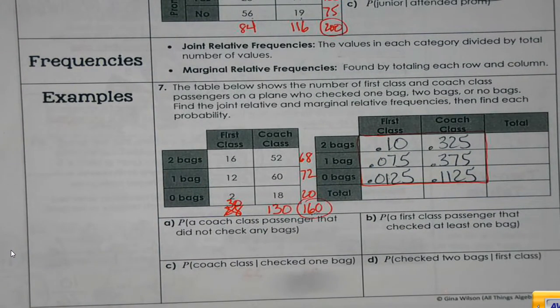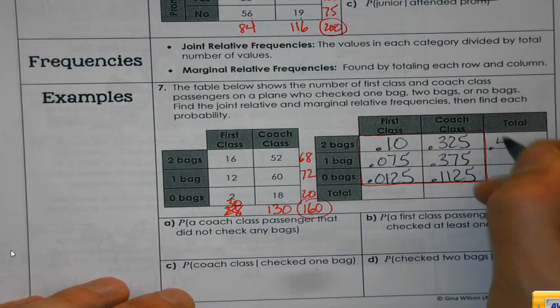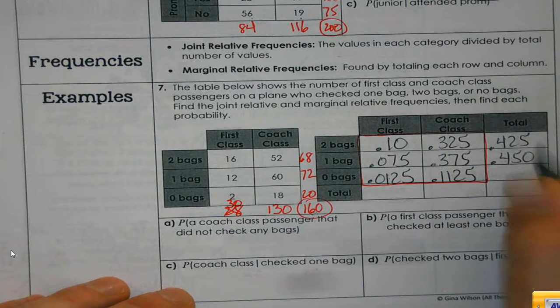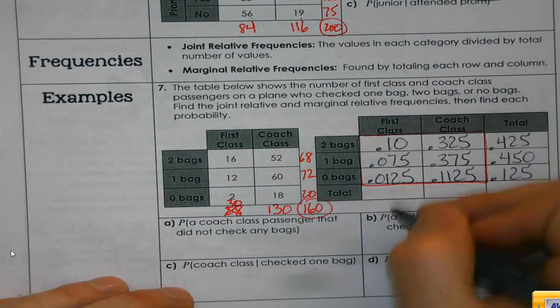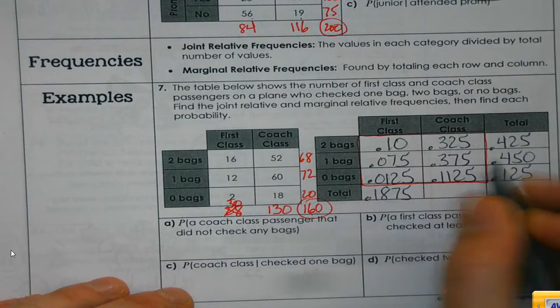And then to get the totals, I just add my rows and add my columns. And again, I'm letting the calculator do this for me.